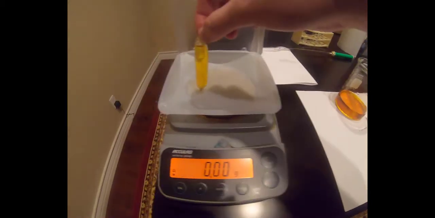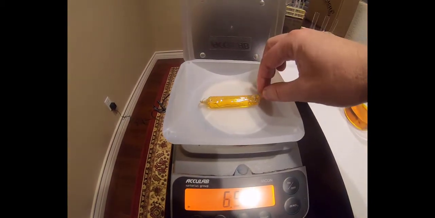After thoroughly drying the bag, we then weigh the bag and record the final weight.